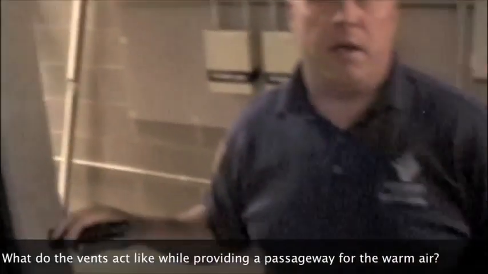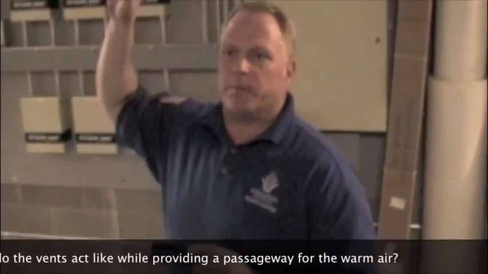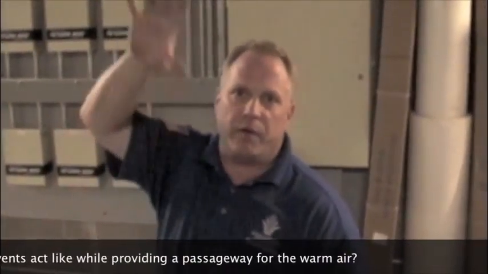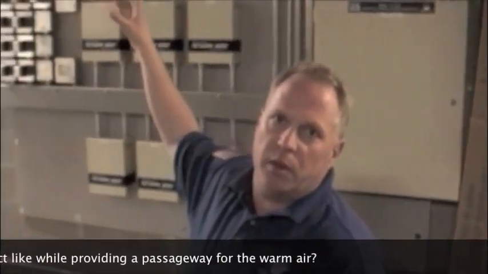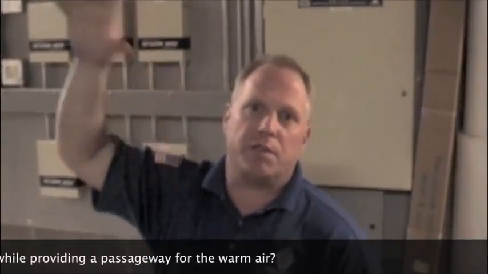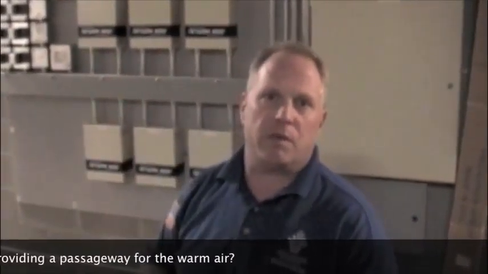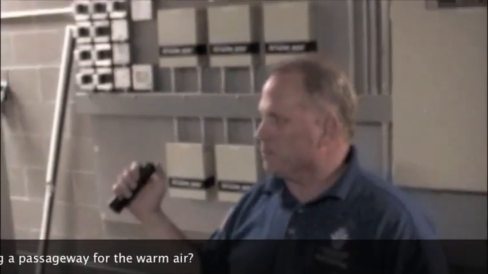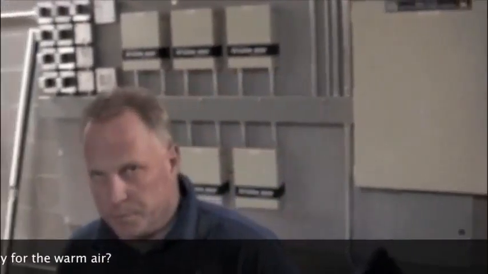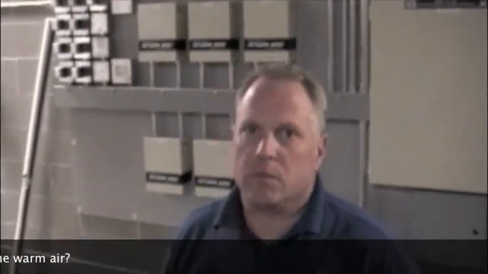And then that heated air gets dispersed throughout the building. That's a constant cycle of bringing fresh air in, heating the building, and exhausting the old air to bring the fresh air in to make it a healthy environment for us to breathe. So these vents are passageways for air and heat to be transported out to all the rooms. Correct. Awesome.